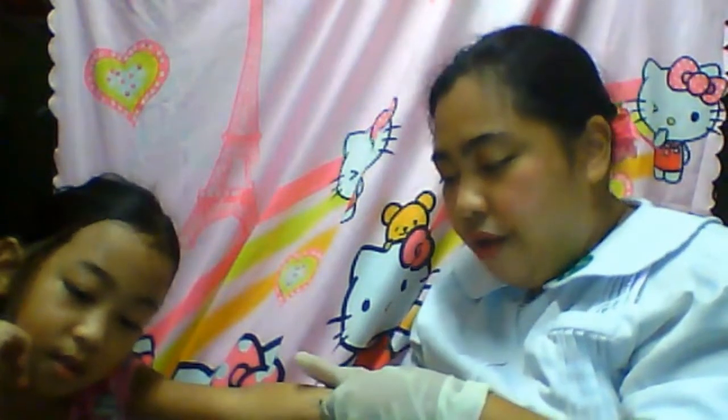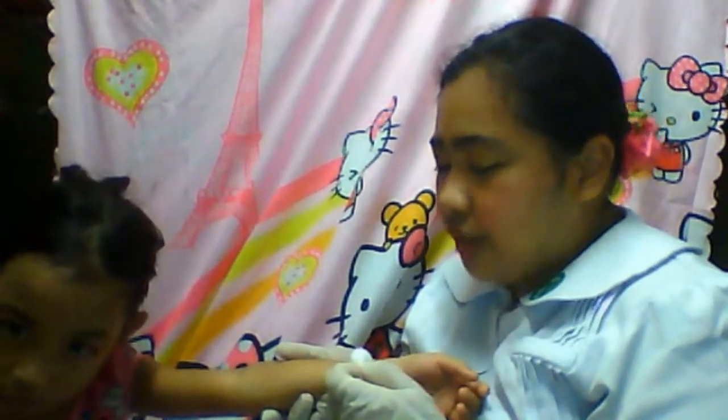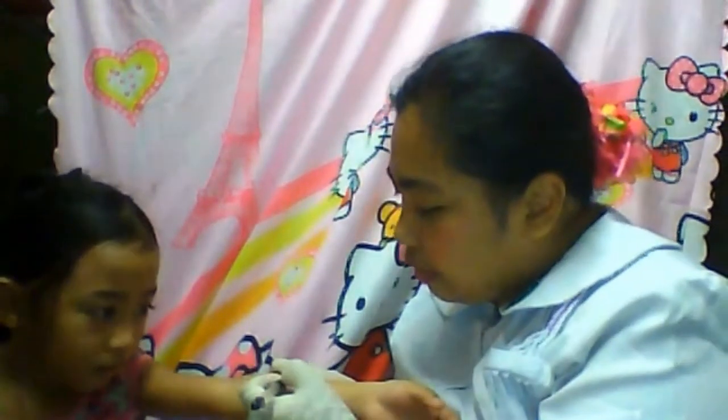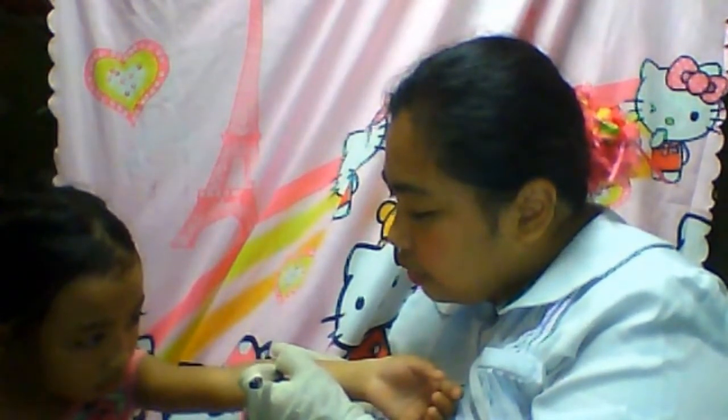Okay, after which, you will get a dry cotton ball to just wipe the excess medication that goes out of the skin. So just wipe it. Do not massage or rub, because that would hinder the accuracy of our skin test. And then once done, you will mark the wheel. For example, we have a wheel here, so you will mark the circled wheel.